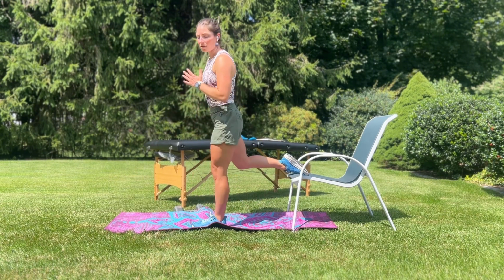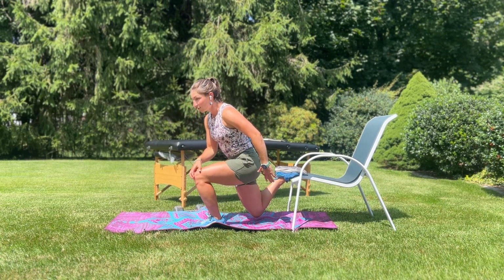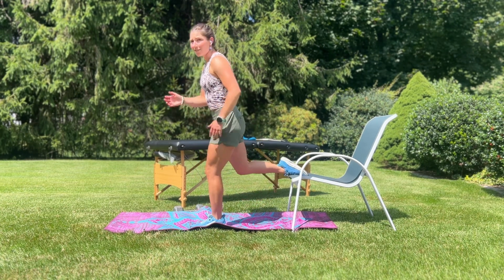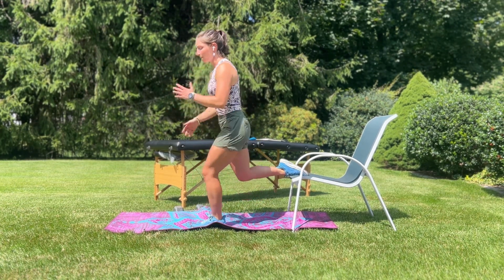And with this exercise too, same thing, you want to be mindful of what the knee is doing. Is your knee coming in? If this hurts, keep it to a small range and just come up and down here.